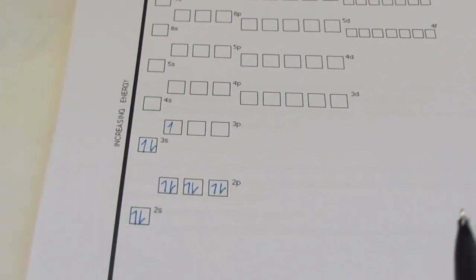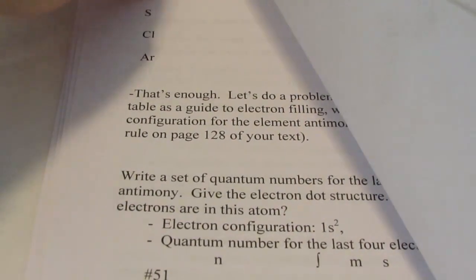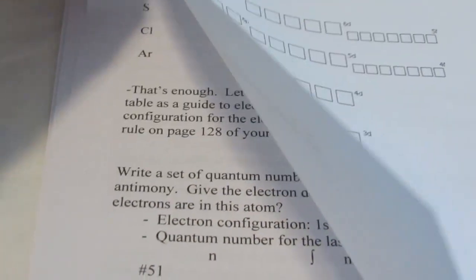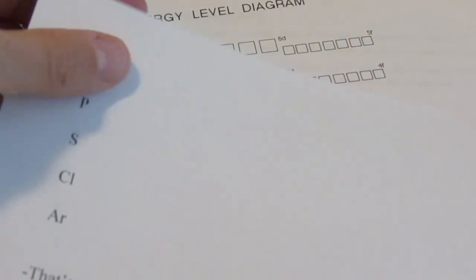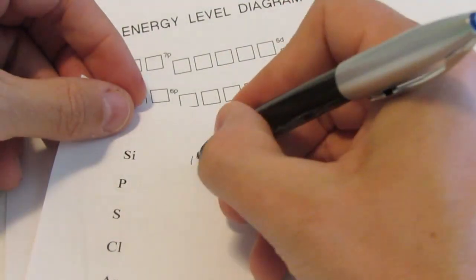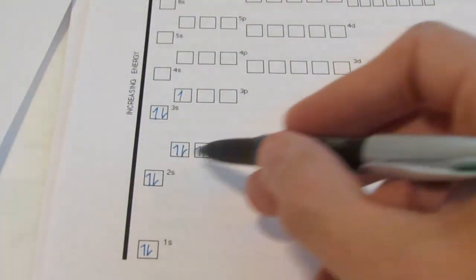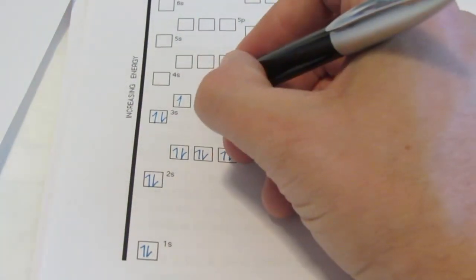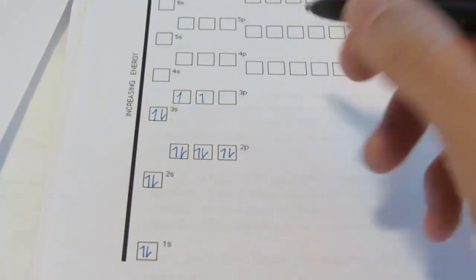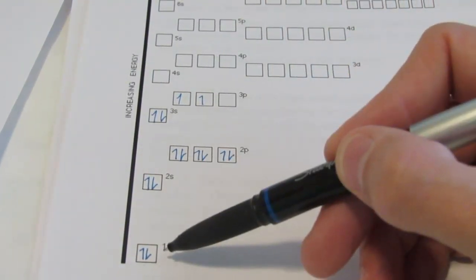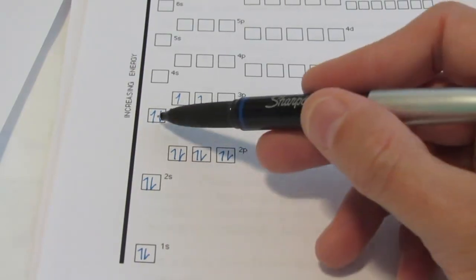All right. So that wraps up that page. Let's pull out the next one here. And we're going to go with silicon. And silicon has 14 electrons. Now we know where the first 13 are going to go. That's just like the 13 for aluminum, so the 14th is going to go here. So the configuration for silicon is 1s2, 2s2, 2p6, 3s2, 3p2.